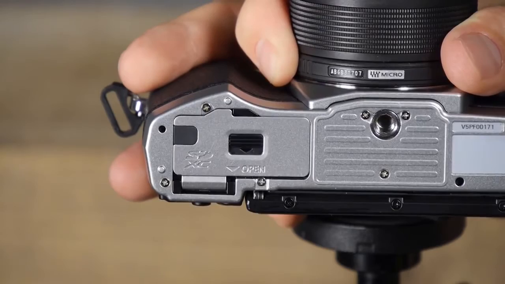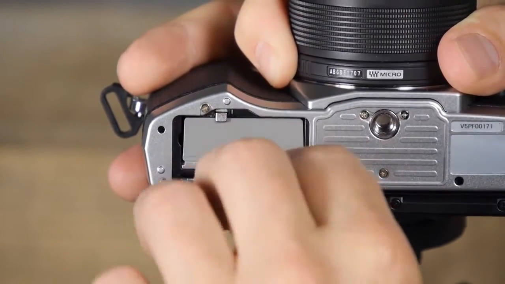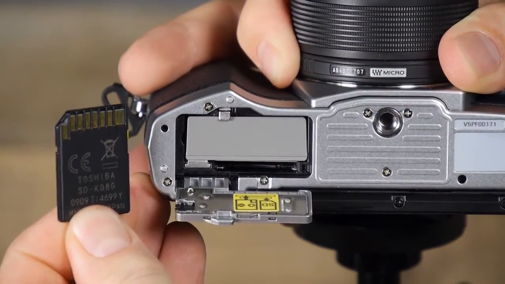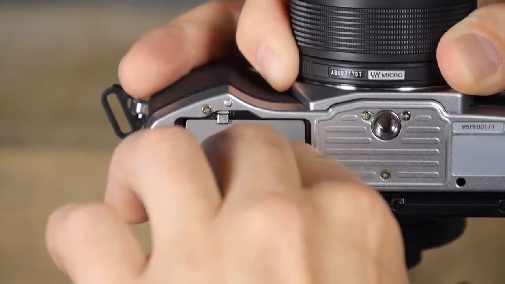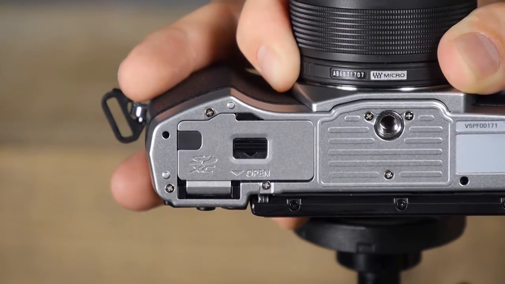Now let's take a look at the bottom of the camera. Here we'll find the battery and memory card slot cover. When you're inserting a memory card, you'll want to make sure that the manufacturer's logo is facing the front of the camera. Simply insert the card until it clicks into place. Then close and lock the card slot cover.